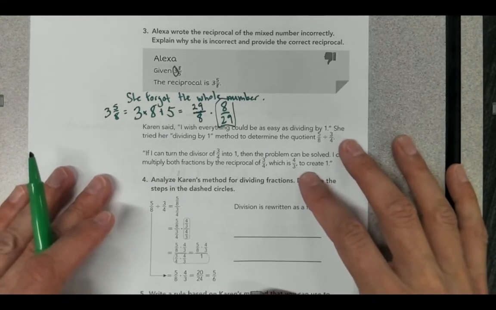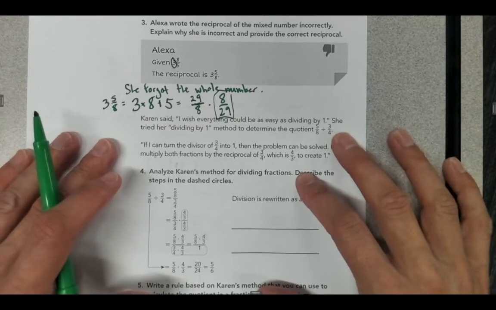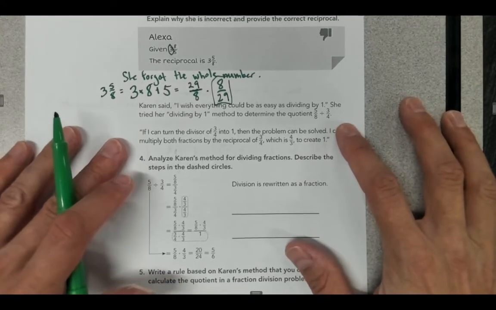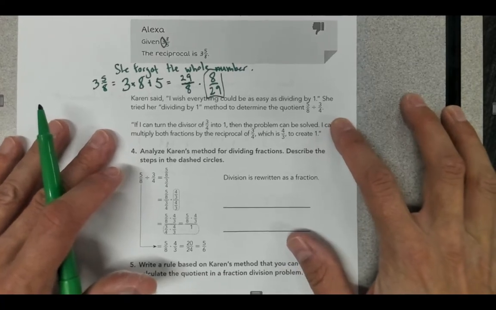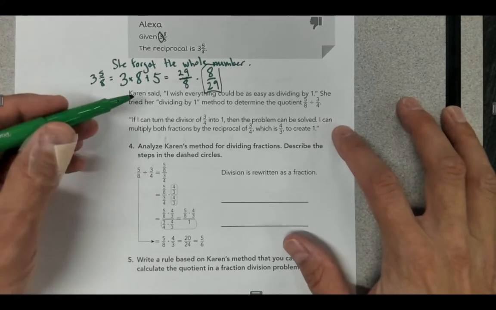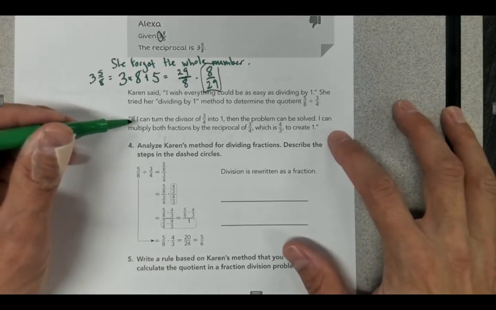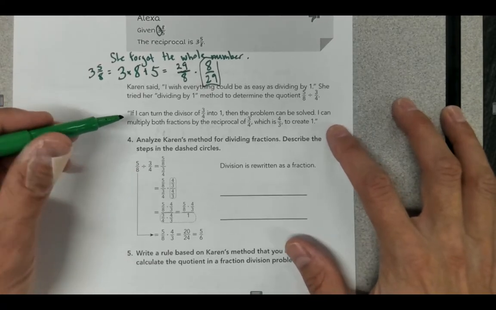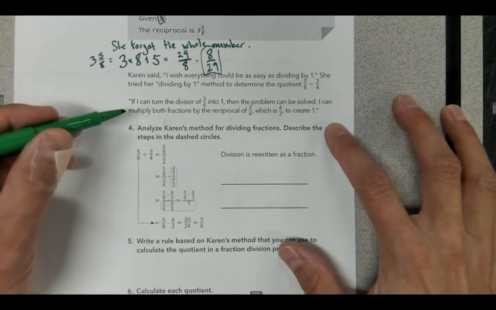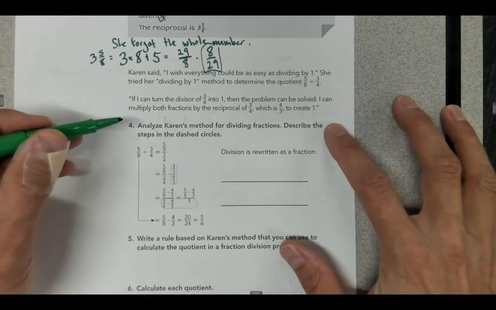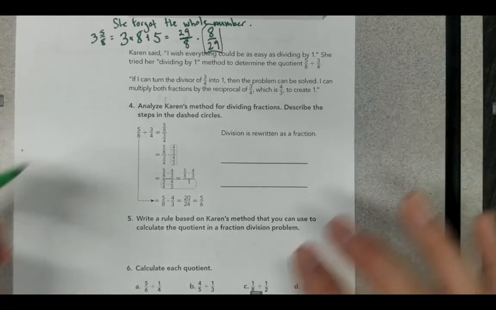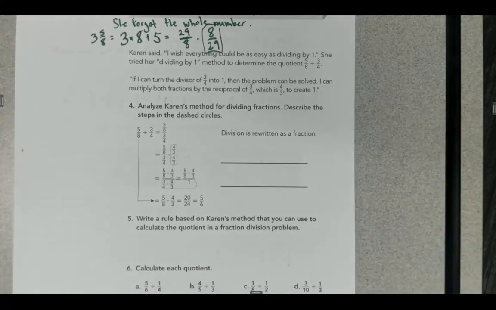Karen said, I wish everything could be as easy as dividing by 1. She tried her dividing by 1 method to determine the quotient 5/8 divided by 3/4. If I can turn the divisor of 3/4 into 1, then the problem can be solved. I can multiply both fractions by the reciprocal of 3/4, which is 4/3, to create 1. Analyze Karen's method for dividing fractions. Describe the steps in the dashed circles.